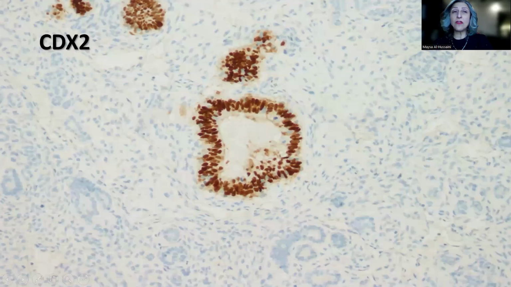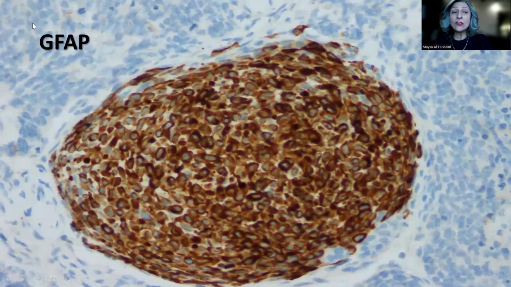Now, CDX2 was positive in the areas of the mucinous epithelium, unlike the tubules in the background, which were completely negative. And interestingly, GFAP was positive in the immature cartilage that I just showed you. I've noticed actually that GFAP is usually positive in the immature cartilage in immature teratoma as well, and thus can be used like a surrogate marker to help support the presence of the immature cartilage.